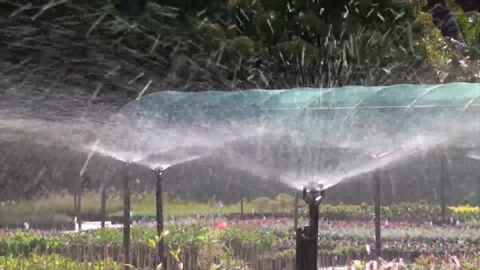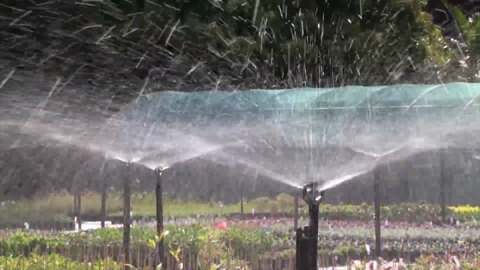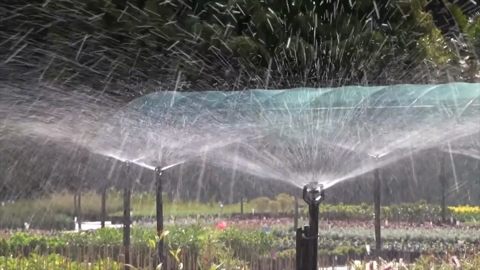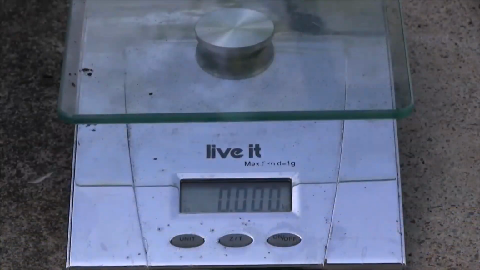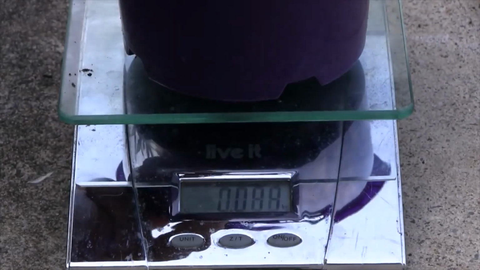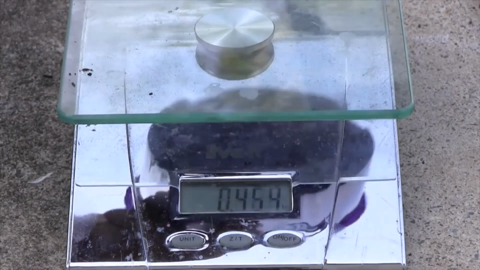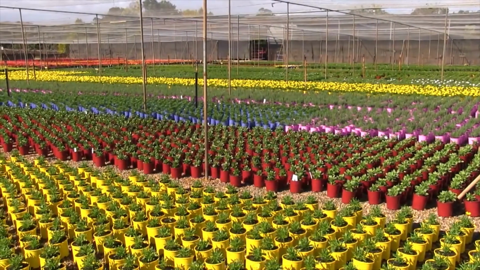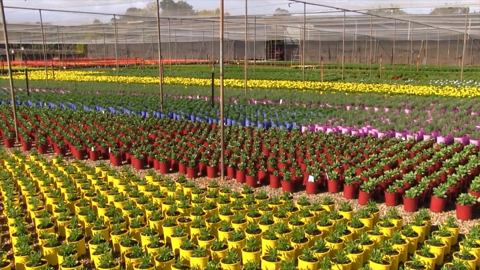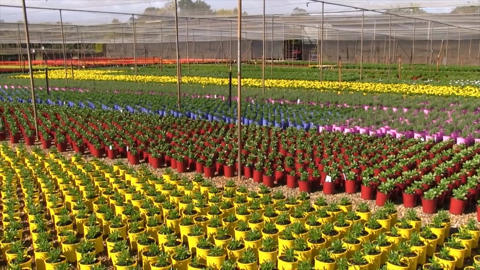By measuring and recording the weights of a range of plants in various irrigation blocks, plants with similar water use can be grouped together. Measuring plant water requirements over the growing cycle and over a number of years will develop an understanding of the water requirements for the full range of plants grown.